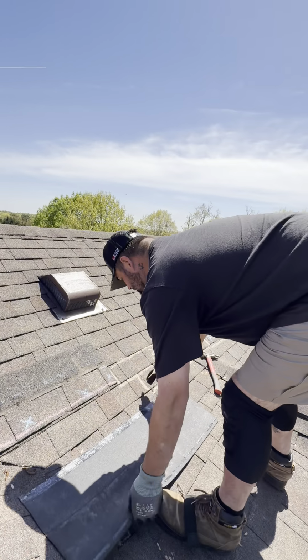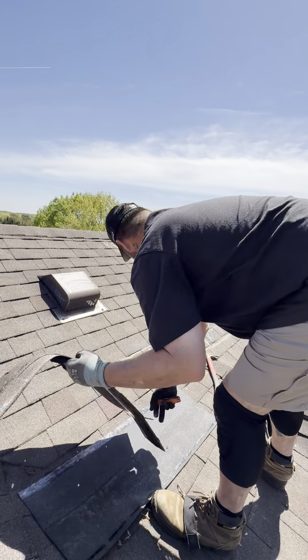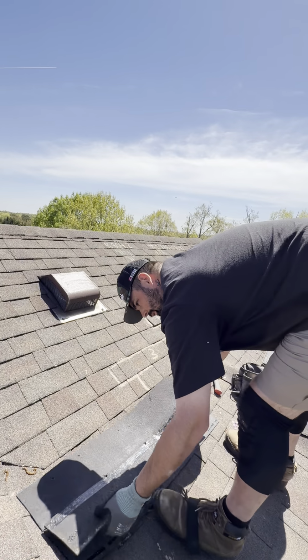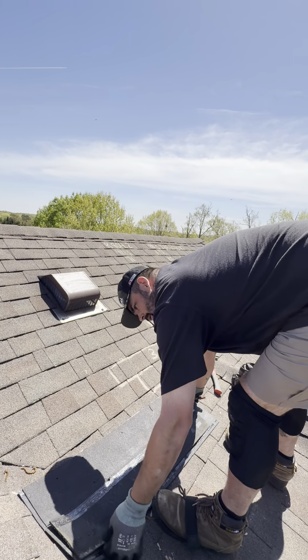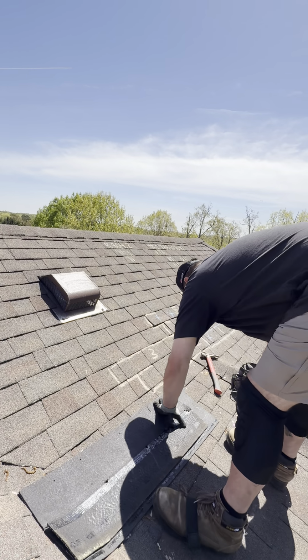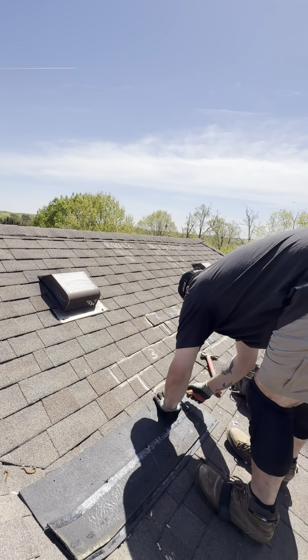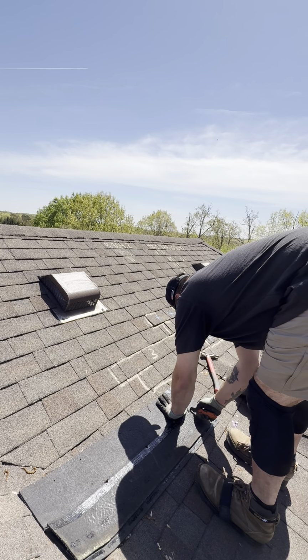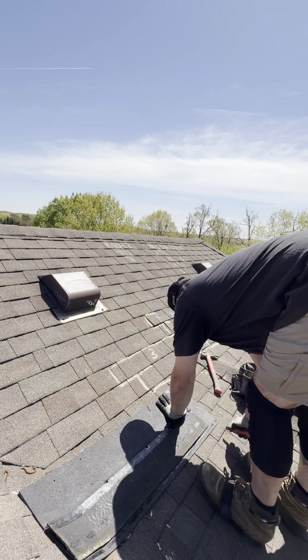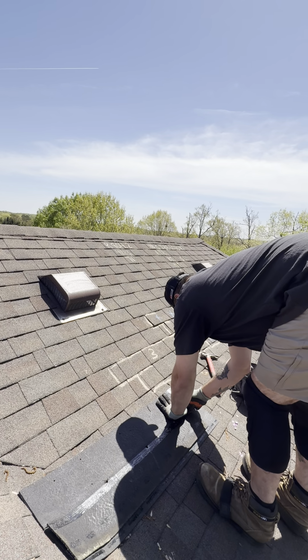So easiest way to do this, take the old shingle, put it over top the new shingle. We're going for length right here. We know the length of this old shingle is 36 inches. We're gonna make a score mark here, right at that 36 inches. That's the easiest way to do it right there.